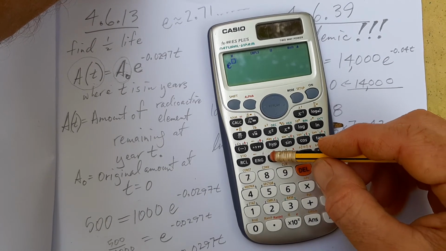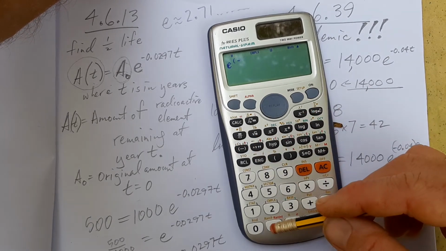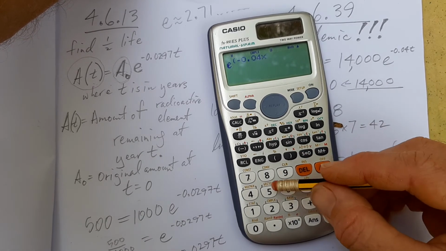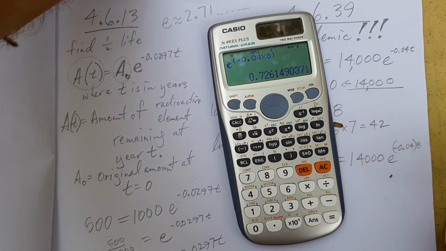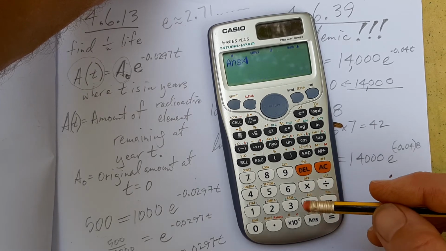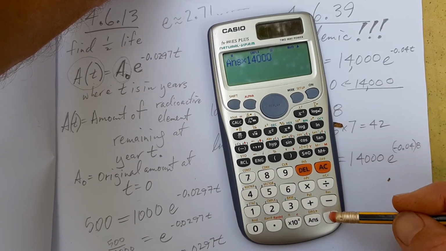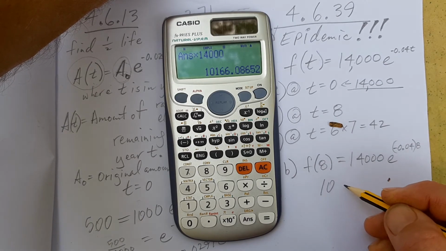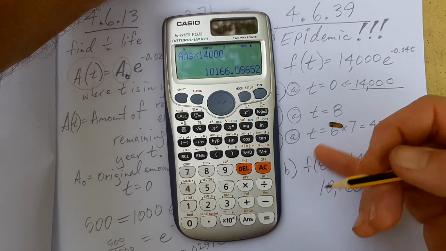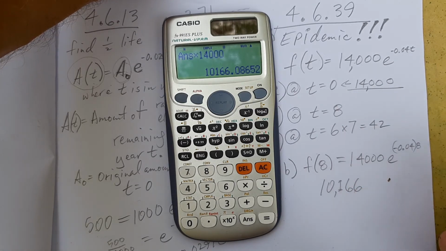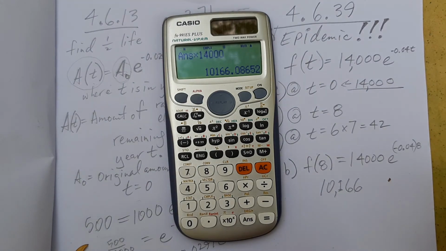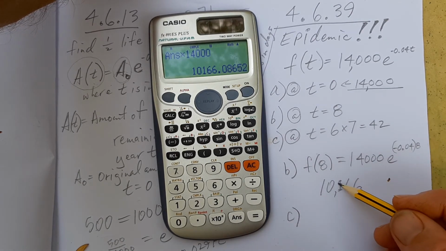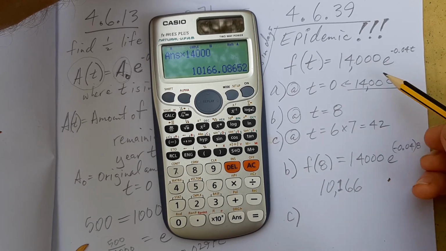Now I go negative, I put a bracket, negative 0.04 times 8 in bracket equals. Okay, I get a number there. Then I multiply that times 14,000. And I get, I think these are people, so you round to the nearest whole number, 10,166 people have been exposed or something like that, or are left to be exposed. As you go on in time, you get fewer and fewer people who haven't gotten immunity, right?